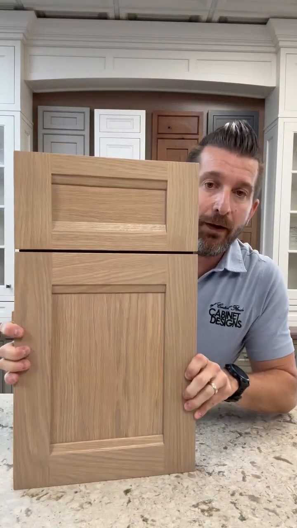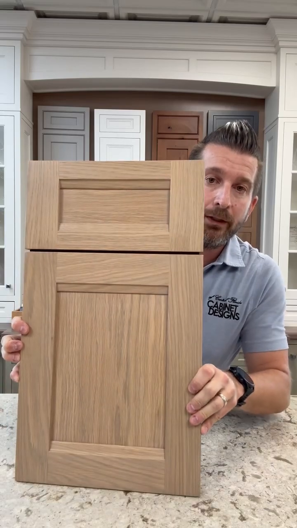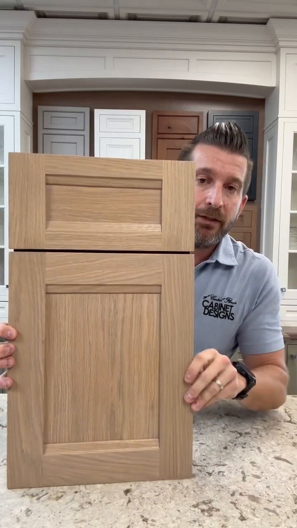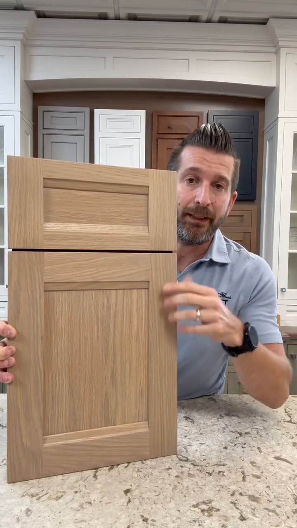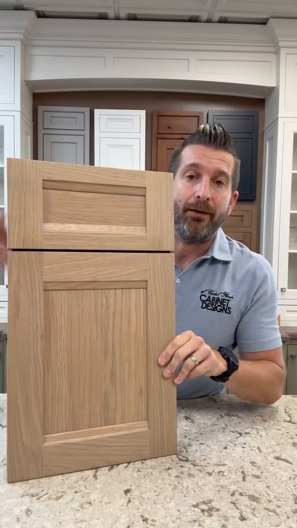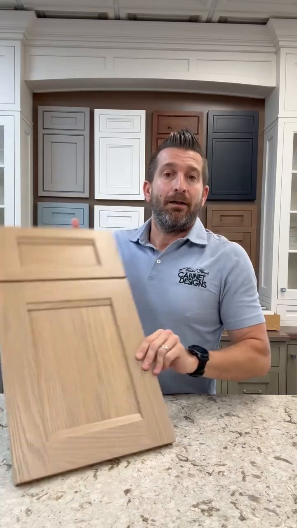Oak is very hot right now. This is a flat cut white oak. Lots of variation in the grain. We do our best to select the best material so you don't get too wild of a grain pattern. But this is a flat cut white oak.